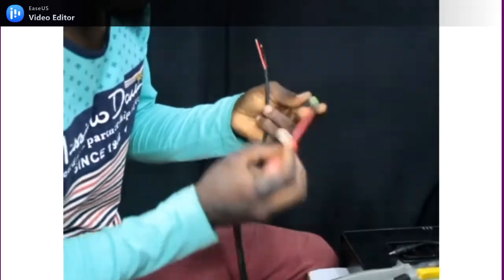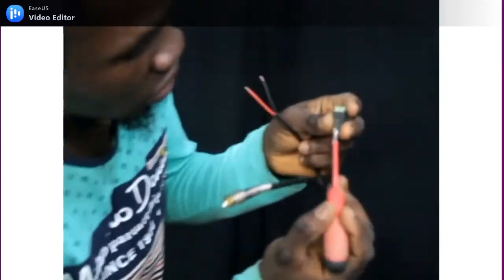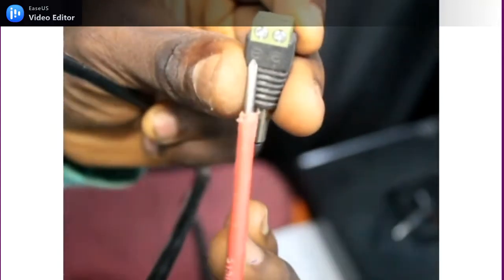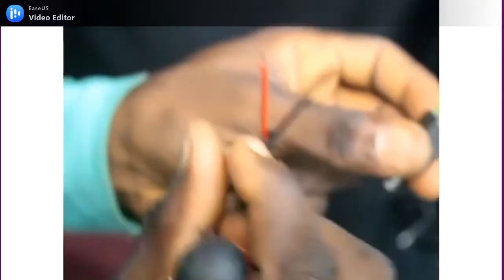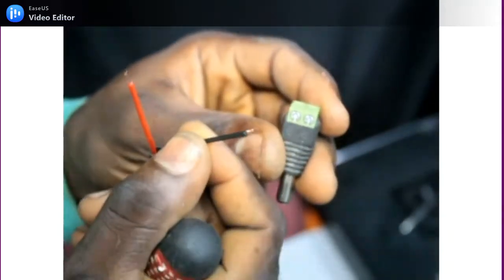So one end will be connected on the power connector. We can see a positive and a negative. The positive will go to the red wire, while the negative will go to the black wire.